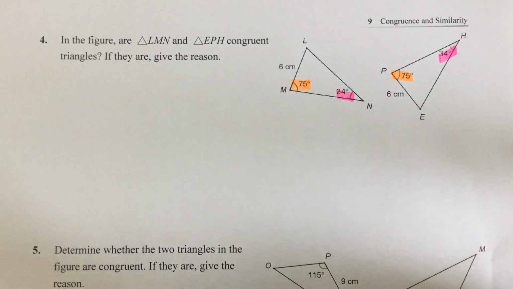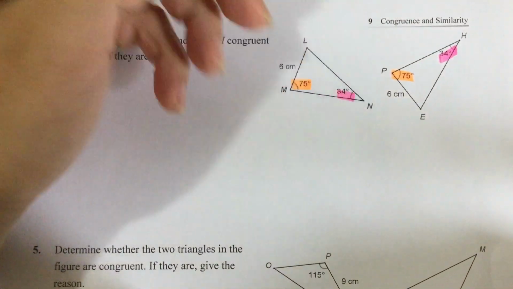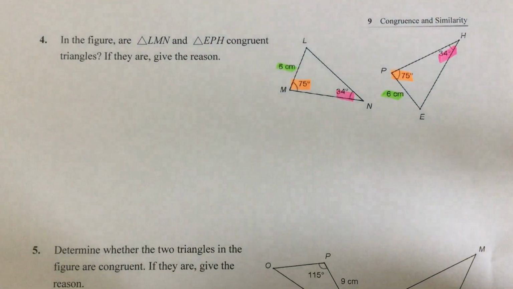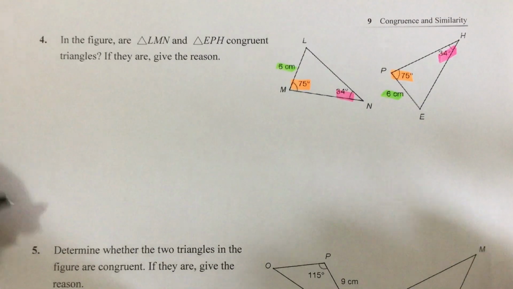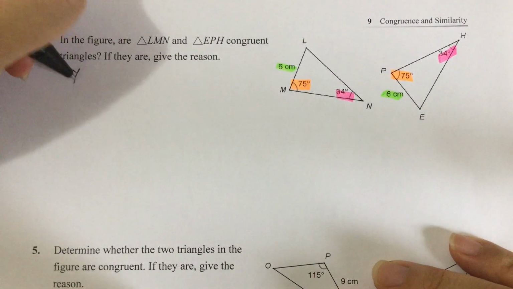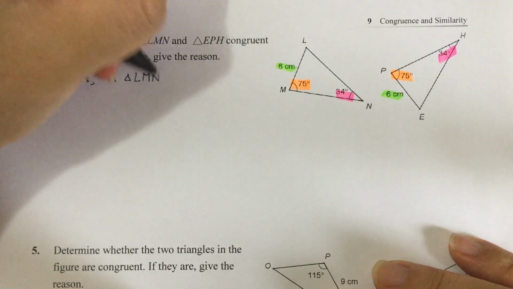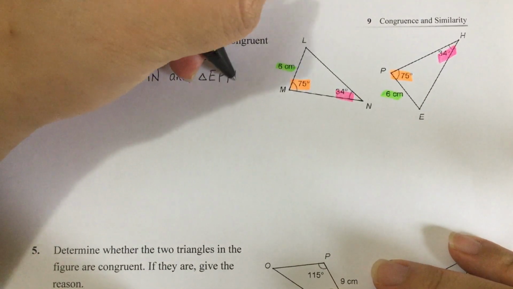It depends on where the side is, and you will see this time the 6 cm is outside. Okay, it's not in the middle of these two angles. So I think that this one is AAS rather than ASA. So we will say that they are AAS, and then we need to write down all 3 conditions. And once again, this one is yes also. In triangle LMN and triangle EPH. Okay, now let's do it.